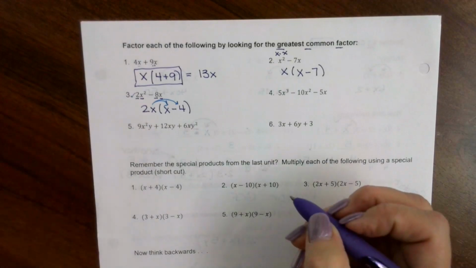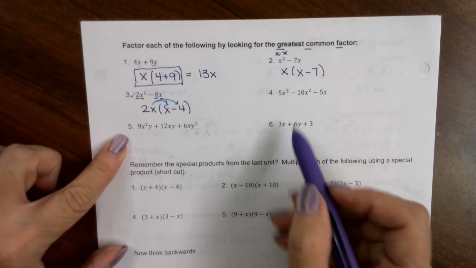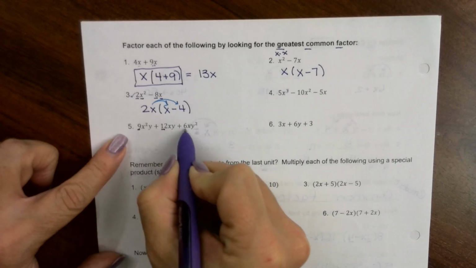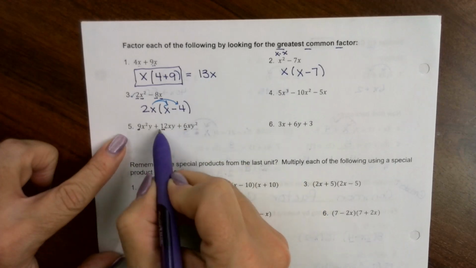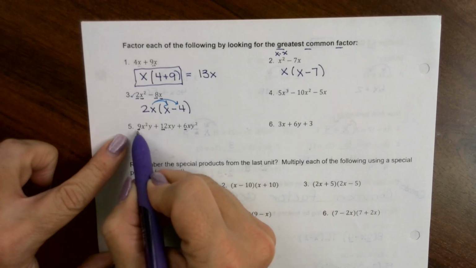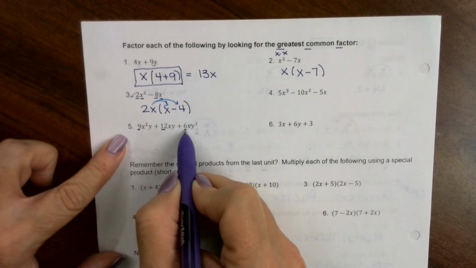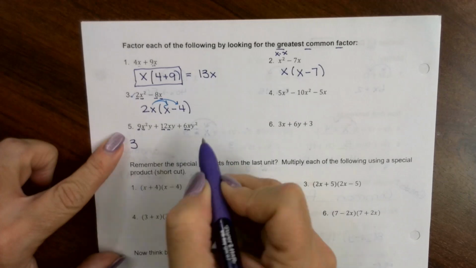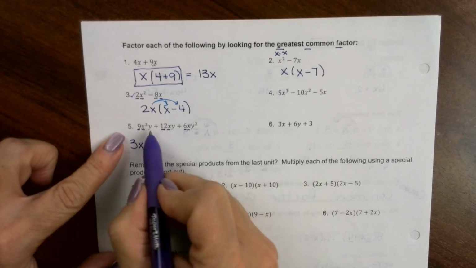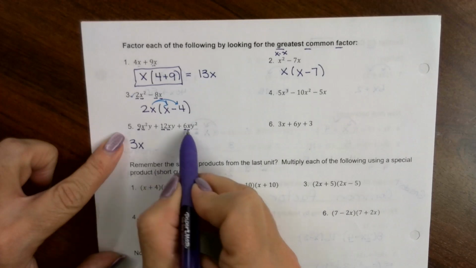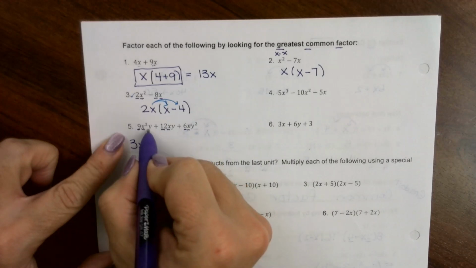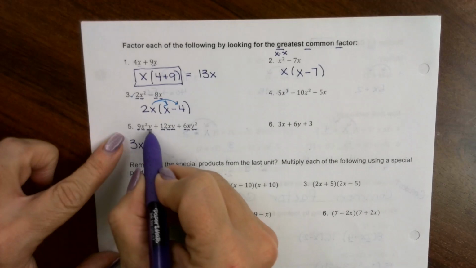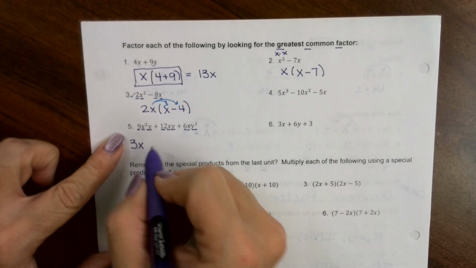Let me do one more, and then actually, let me go ahead and do number 5, and then we'll have you do 4 and 6. So I look at these 3 numbers, 9, 12, and 6. Well, 6 and 12, I could have pulled out a 6, but I can't pull a 6 out of the 9. So it looks like the biggest coefficient that I can pull out is a 3. I have an x, I have an x, I have an x. So I'm going to pull out 1x. I can't pull out more than 1 because I only have 1 in this term and 1 in this term. And then I have a y, and I have a y, and I have 2 y's. But I can only pull out 1 y because I don't have 2 in this first term. So I'm going to pull out this y.